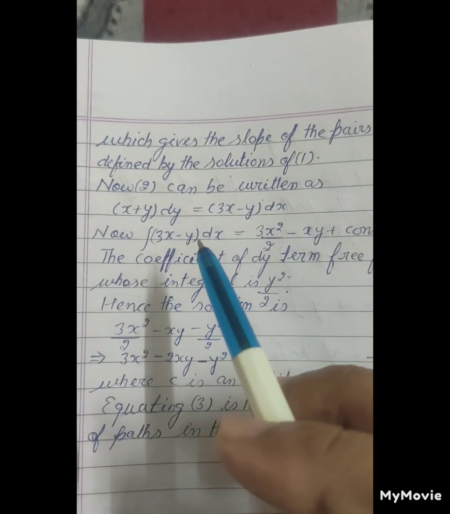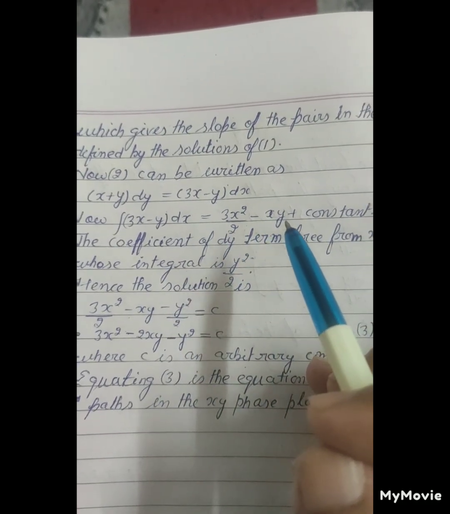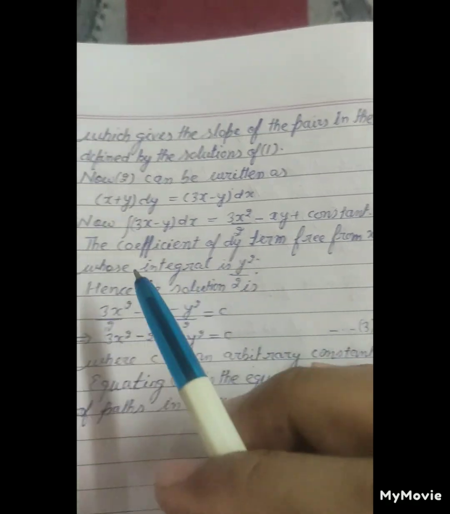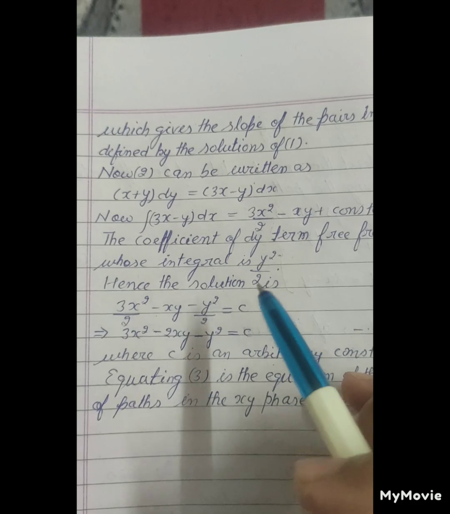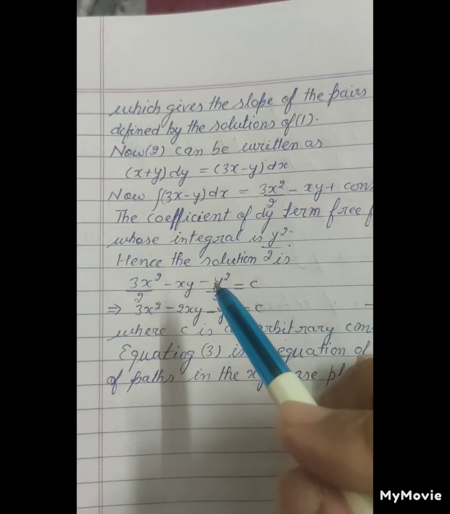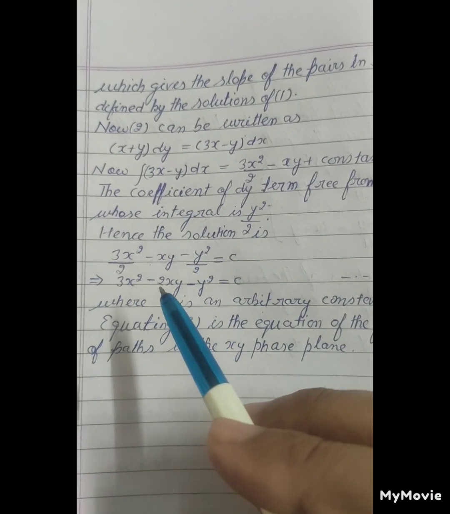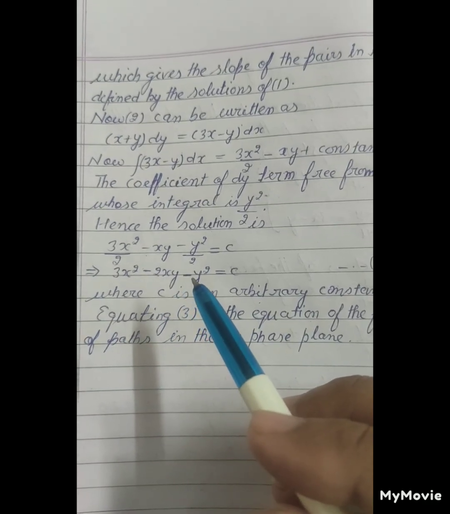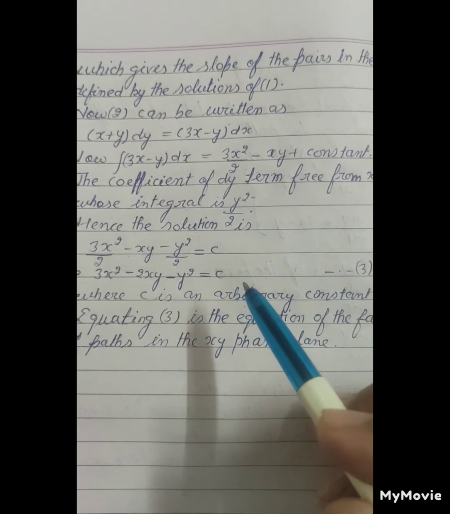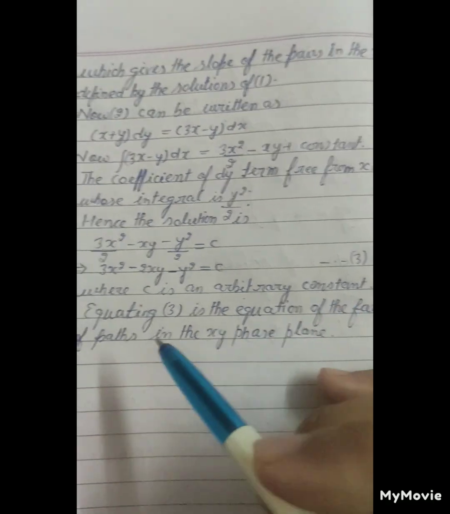Now the integral of (3x - y) dx equals 3x²/2 - xy + constant. The coefficient of dy free from x is -y, whose integral equals -y²/2. Hence the solution is 3x²/2 - xy - y²/2 = c, which implies 3x² - 2xy - y² = c, equation 3, where c is an arbitrary constant.